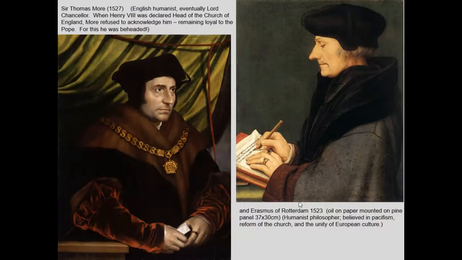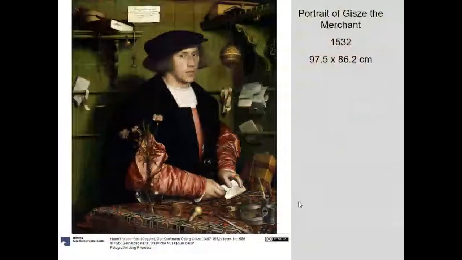These are Holbein's portraits of Sir Thomas More and Erasmus of Rotterdam. So you certainly see the beginnings of church reform, the beginnings of some new philosophical ideas being celebrated by these artists of the Northern Renaissance.